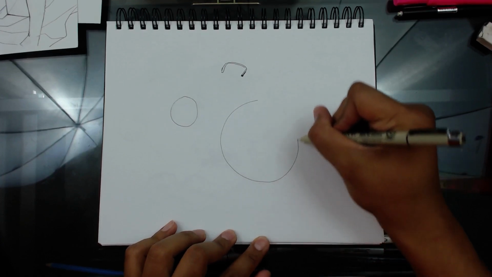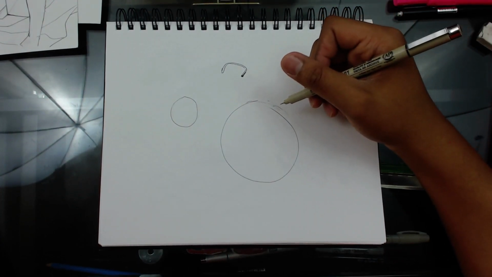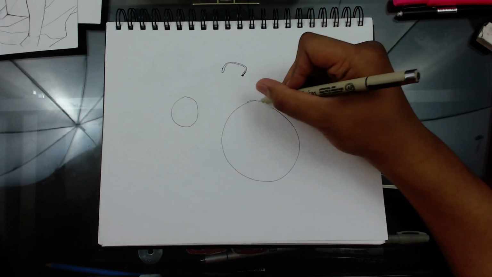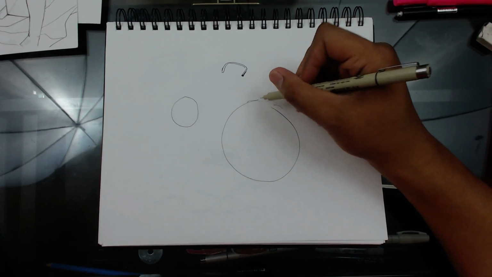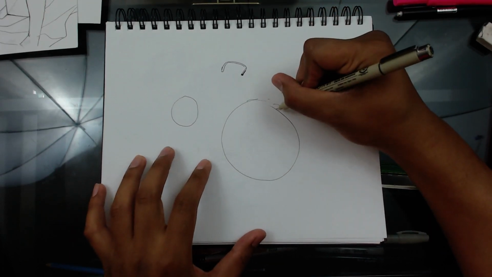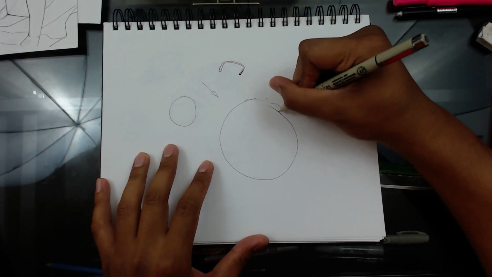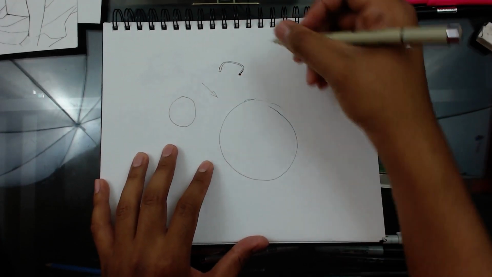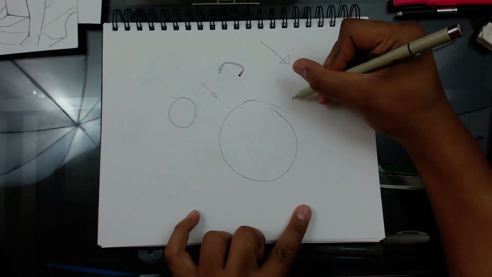There are a few ways to show shading. So the first question is, how do you shade with a micron pen? There are a few different ways. One way is line weight. Let's say the light source is coming from here. One way you can do that is to have your lines really light over here.